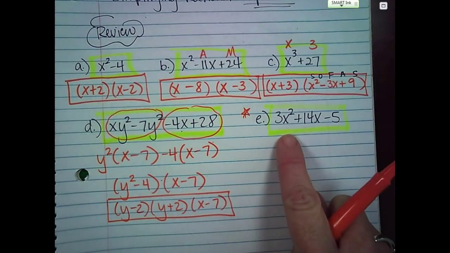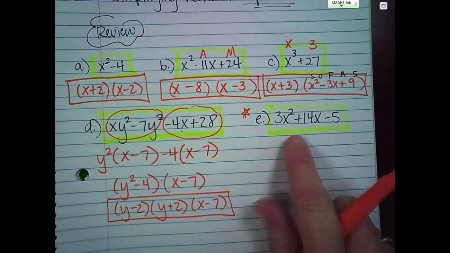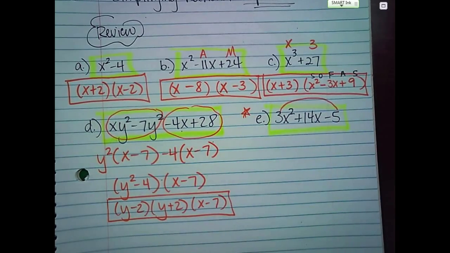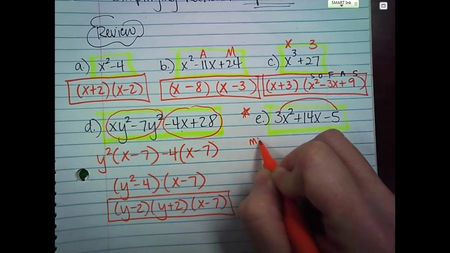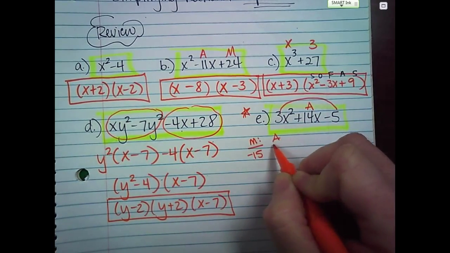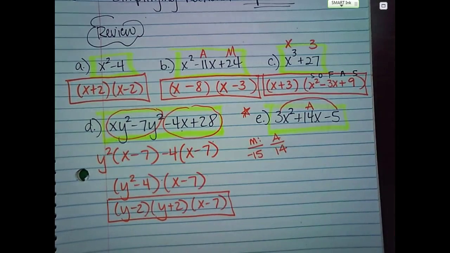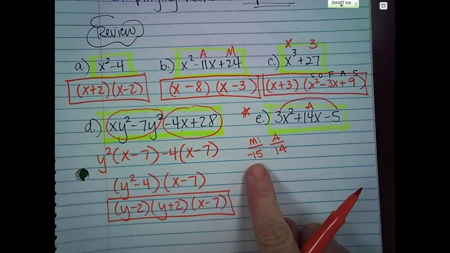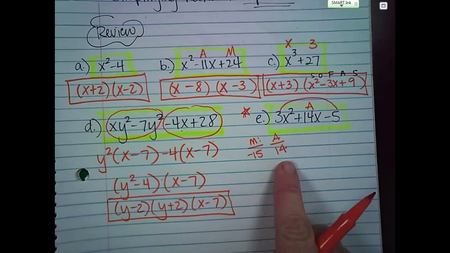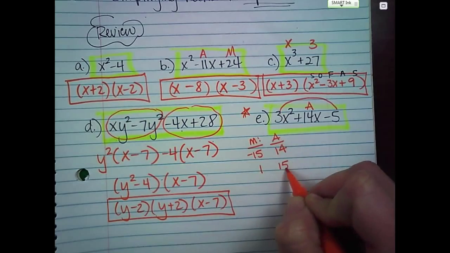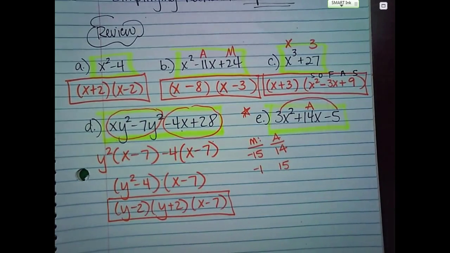Okay, when you factor a trinomial with a leading coefficient, we use the rainbow, remember? So we want numbers that multiply to give negative 15 and still add to give that middle term of 14. The only way to get 15 is 1 and 15, or 3 and 5. But to get 14, we're going to use 1 and 15, right? So 1 and 15, and the 1 is negative.